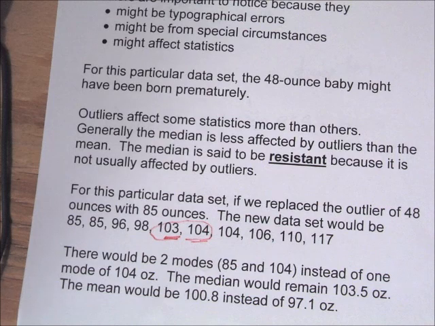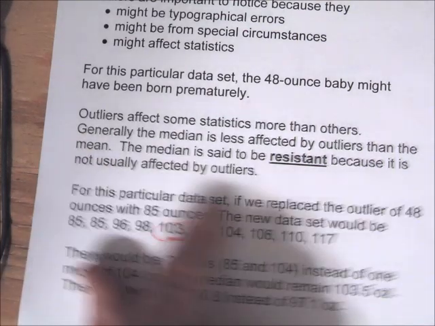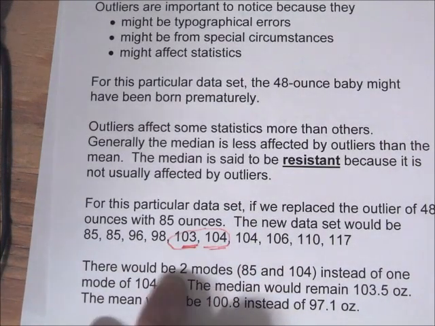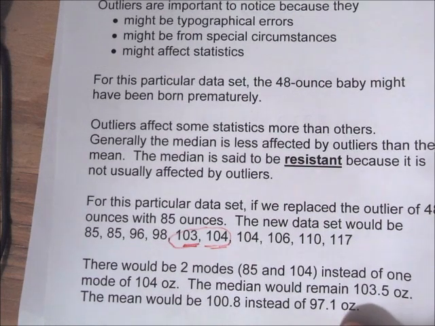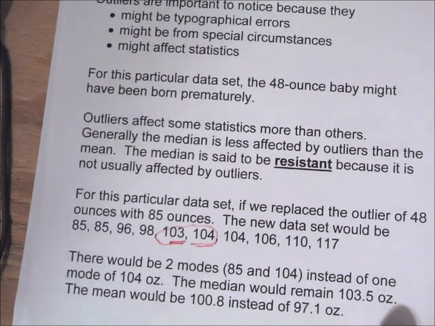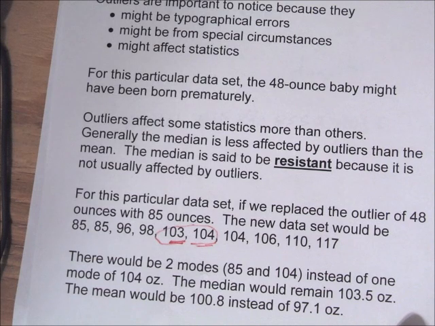The mean, if we add these up and divide by 10, comes out to be 100.8 instead of 97.1. So the median was the only one that was not affected, and that's typical. Usually the median is not going to be affected by outliers.